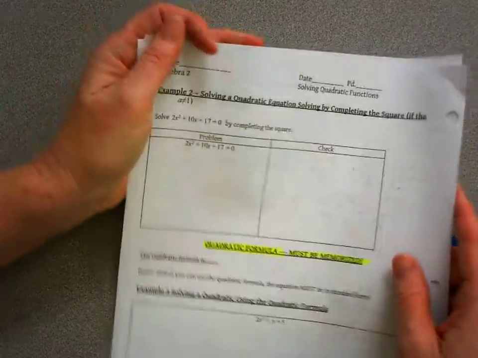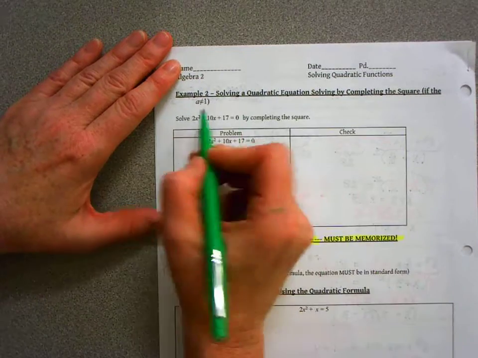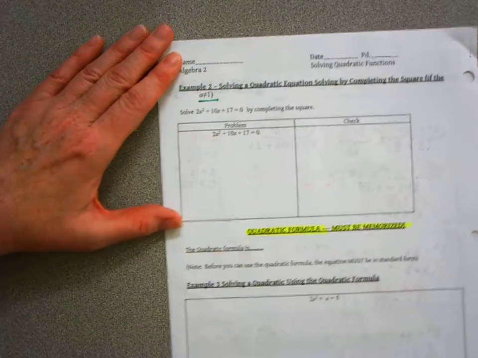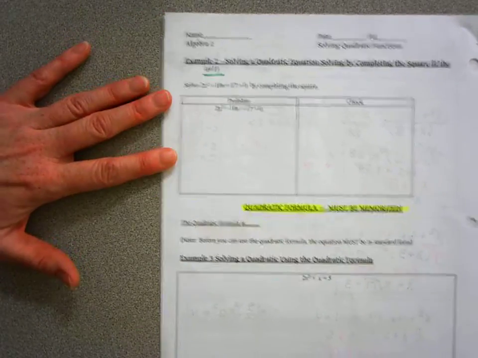Here we are solving a quadratic equation by completing the square if a doesn't equal 1. Okay, this gets a little more complicated, but we can still do it.